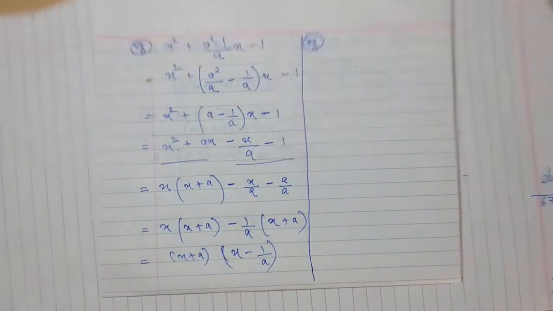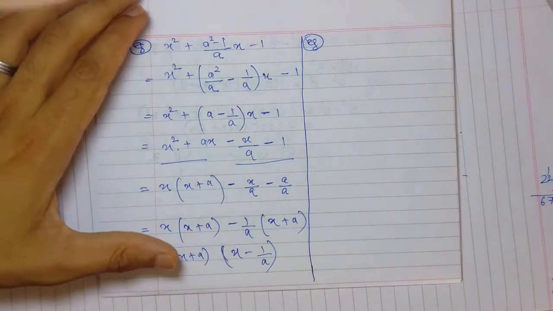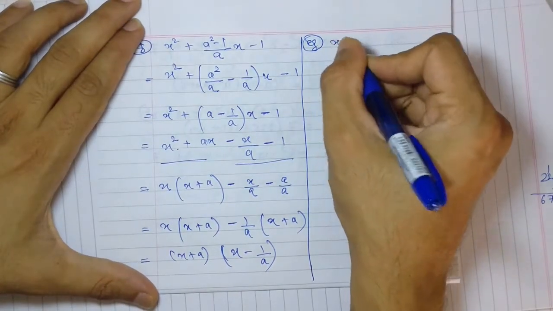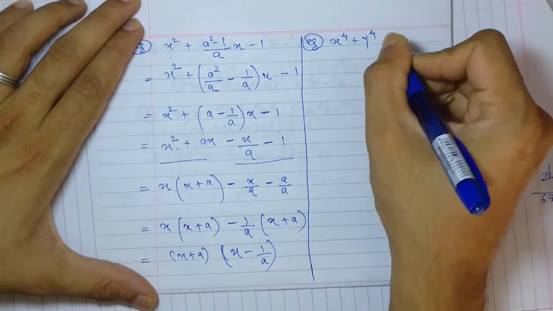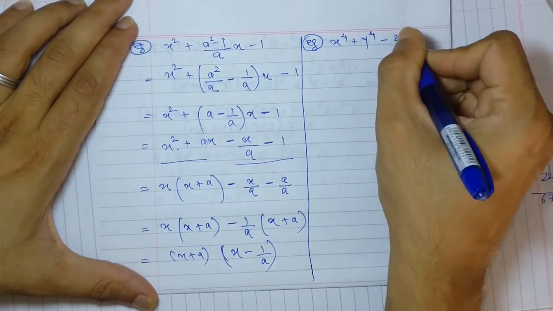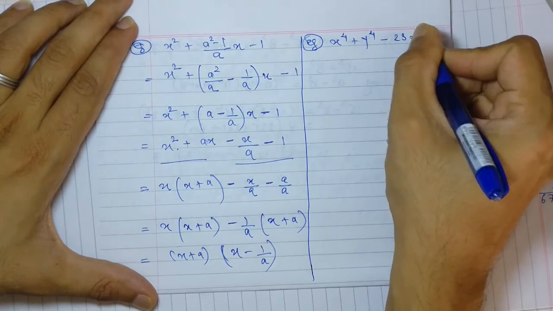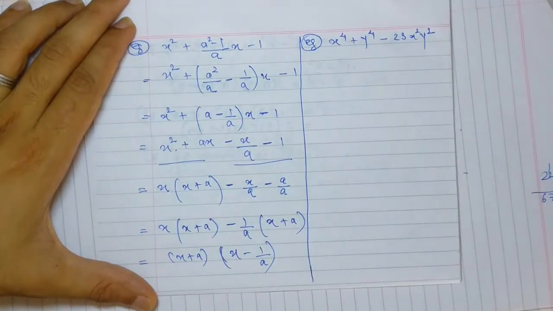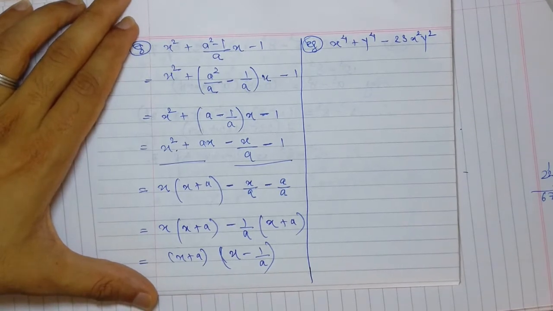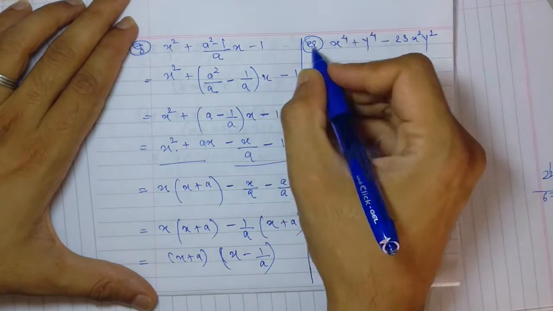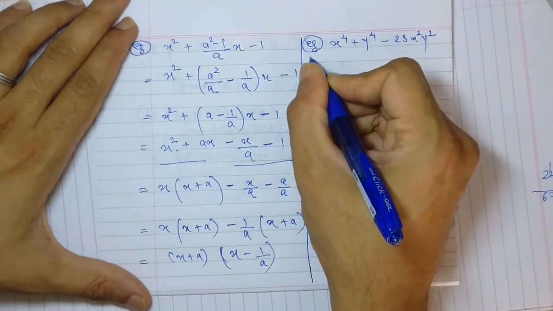Okay, next question is x raised to 4 plus y raised to 4 minus 23 x square y square. Now if you see the solution of this, I'm going to explain it to you. You will realize that we have done similar question earlier. See how I'm going to write.